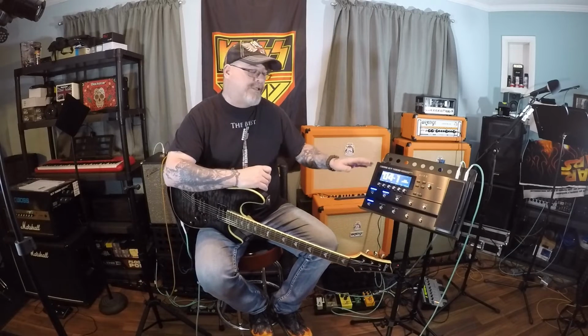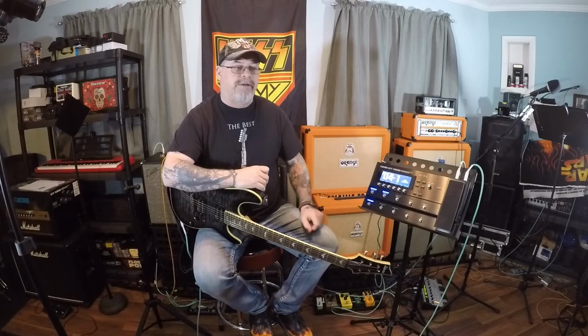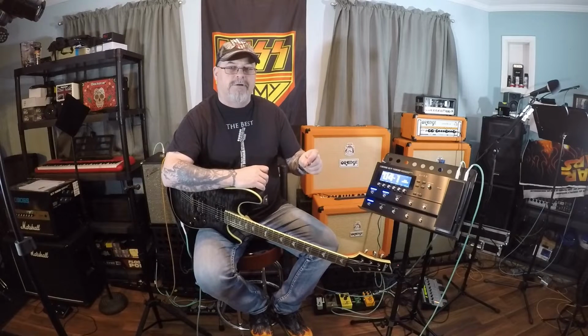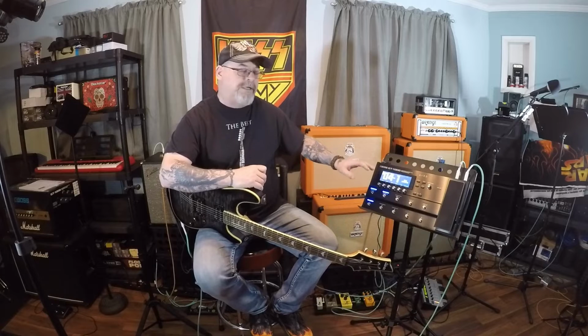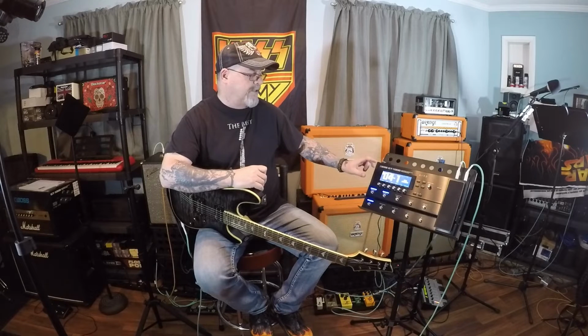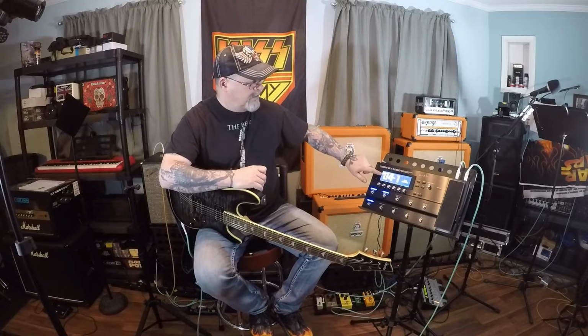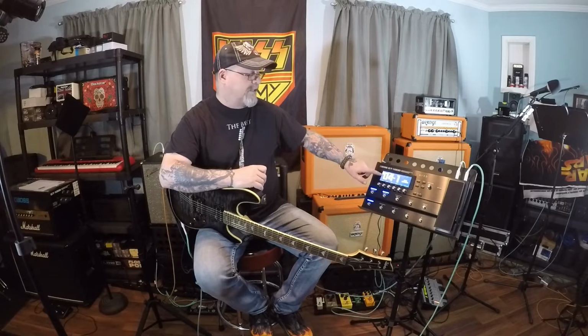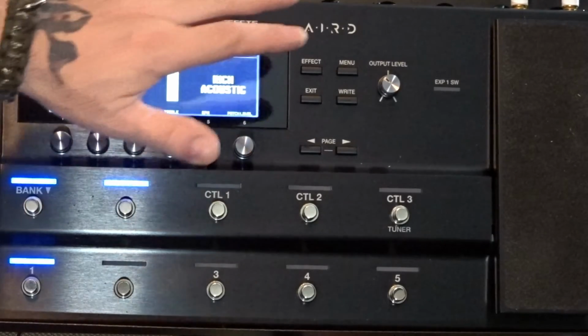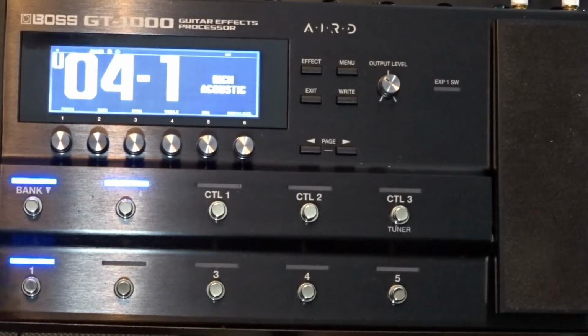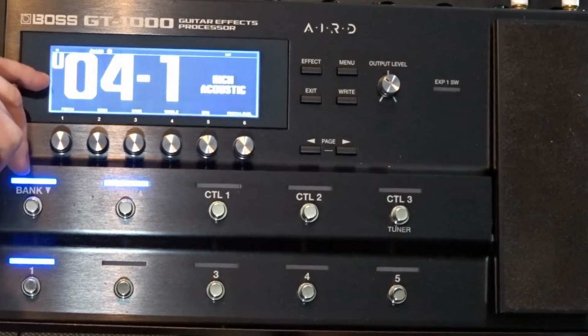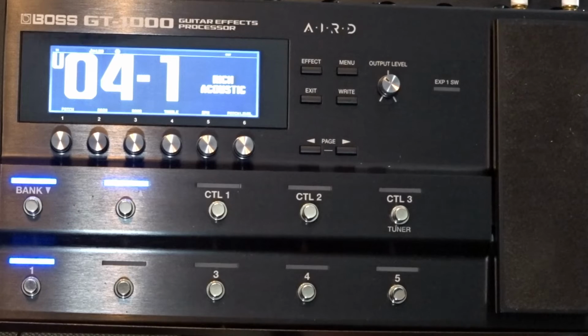So with the Boss GT-1000, it's not like the HeadRush pedals where you can throw a bunch of stuff in there and start creating it. You have to start off with one of the 50 different patches in here that you can use. The U means user settings, so those are what you're going to use, 50 of the user settings. So you see the U there, so that's the settings that you want to use. The other one's P, which is the pre-programmed stuff that you can't change the parameters on. We're going to be on this setting right here because I've already got 1 through 3 set up with stuff that I use. And what I'm going to start off with is this rich acoustic.